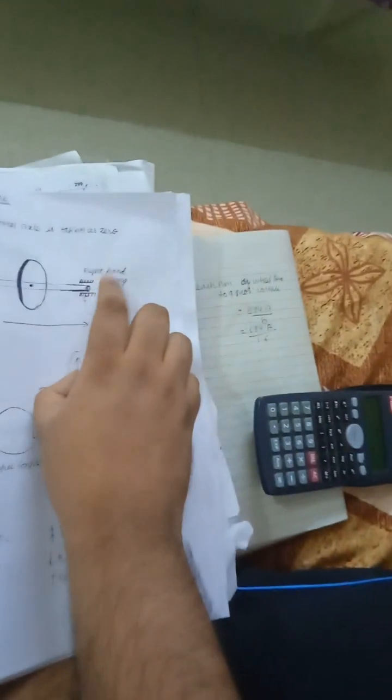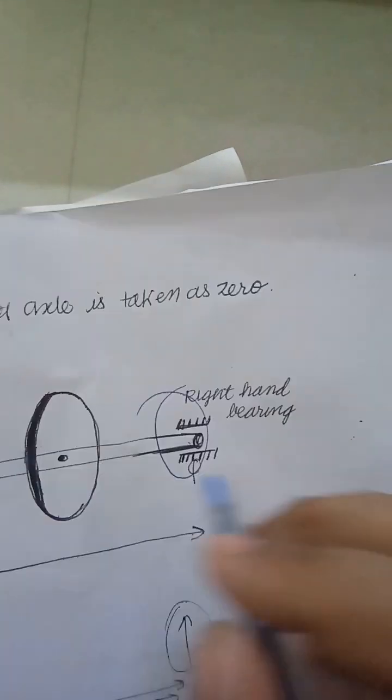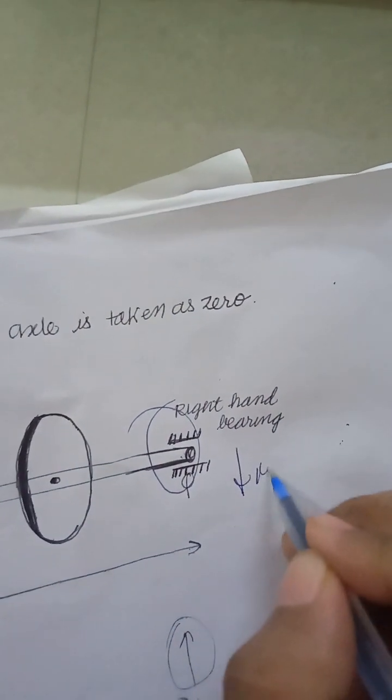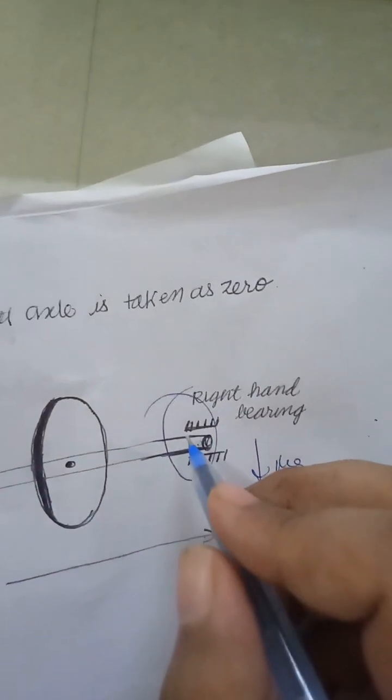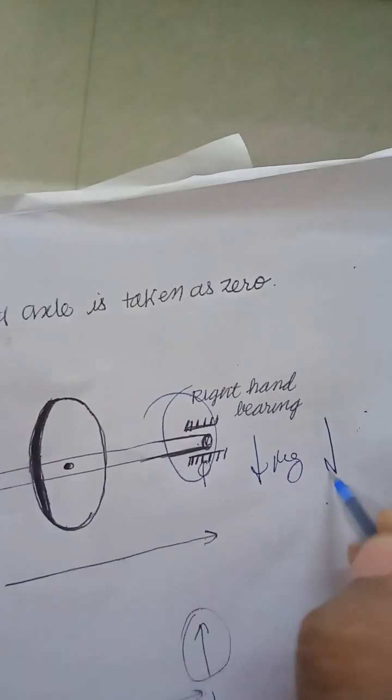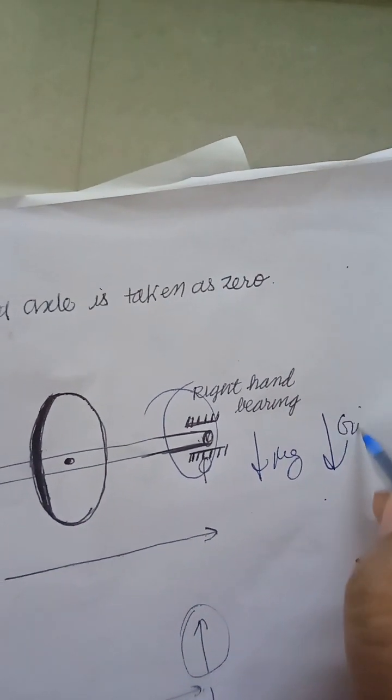means the gyroscopic effect on the right hand side bearing will try to press it downwards. So if we take the right hand side bearing, a force mg is acting on it, and the gyroscopic effect is also trying to take it down. So gyro effect. And if we see on this, we need this direction.